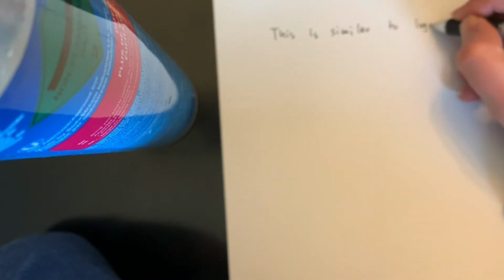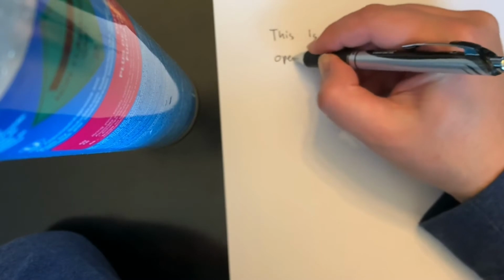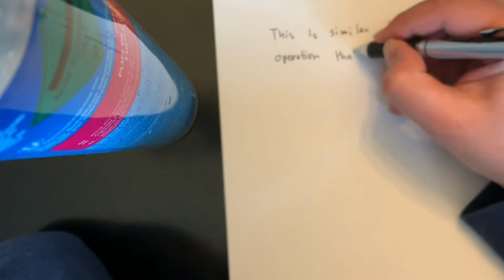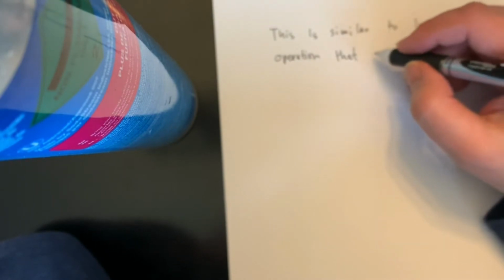Now, we've seen this before. This type of operation is similar to logarithmic operations. And there we transformed multiplication into addition.